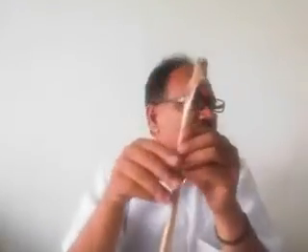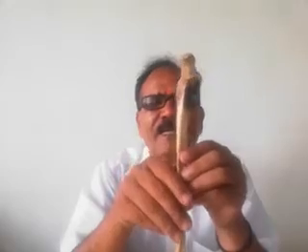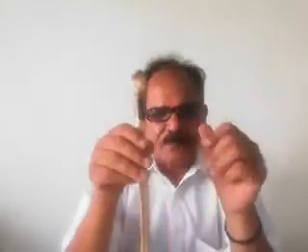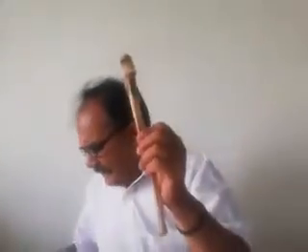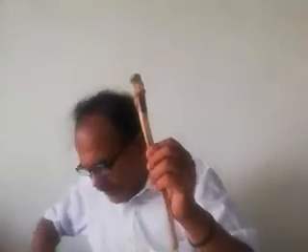Now see the attachments. When you see the attachments, firstly you have to see the ligamental and membranous attachments of the bone.